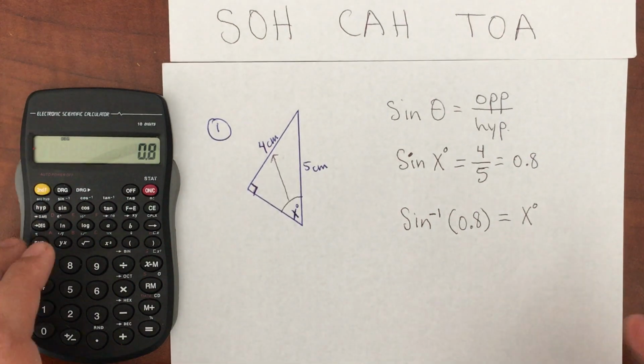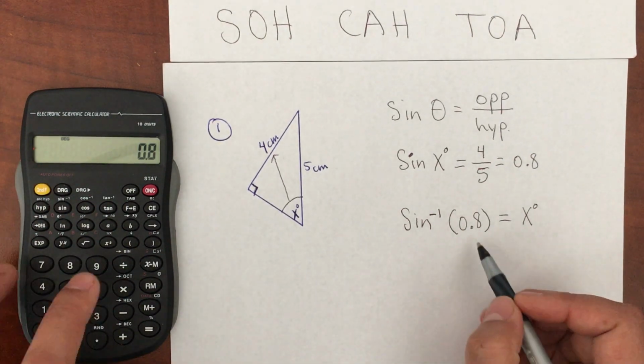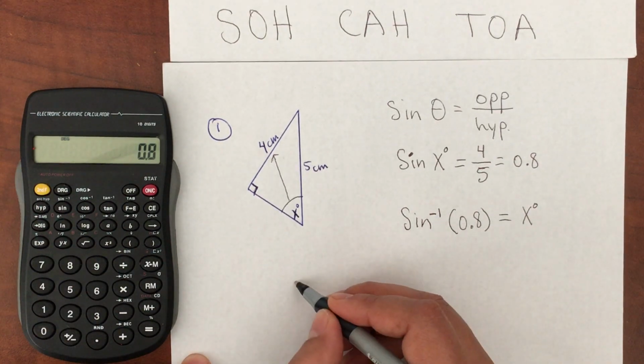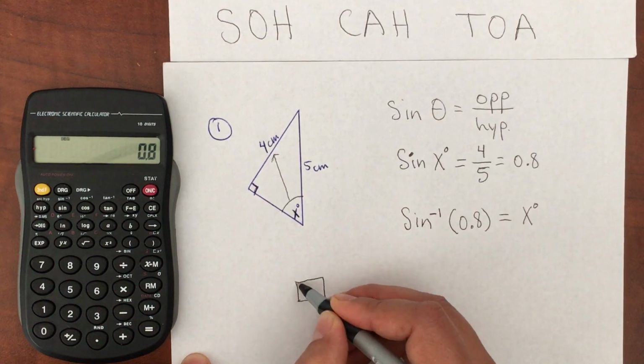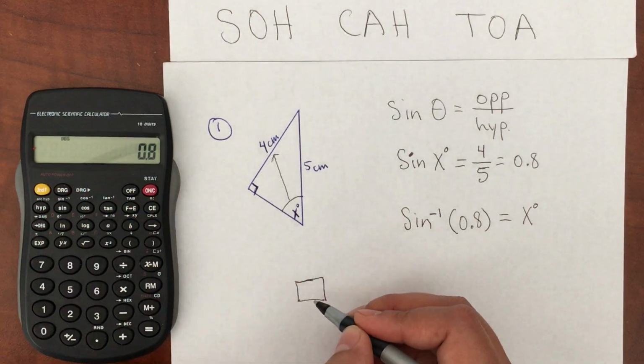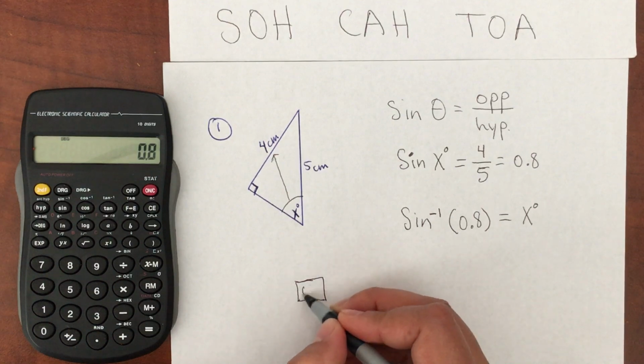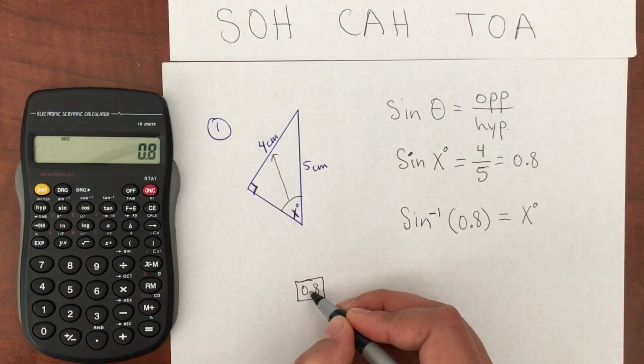Okay, so in your calculator, this is what you're going to put. The first thing that you put, and that's for the type of calculators that go with mine. I know that there are some that are different. I'll show you how to do that too. Not show you, but write it down.